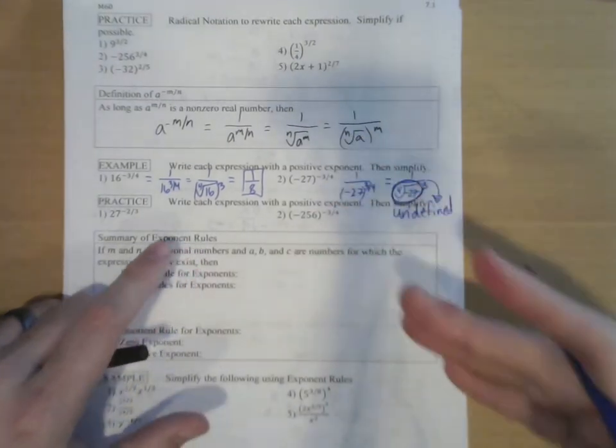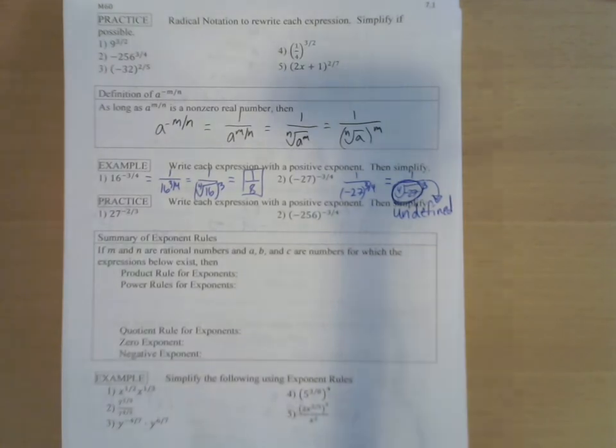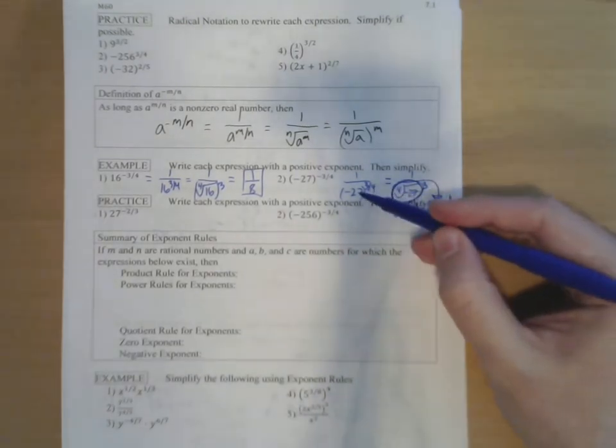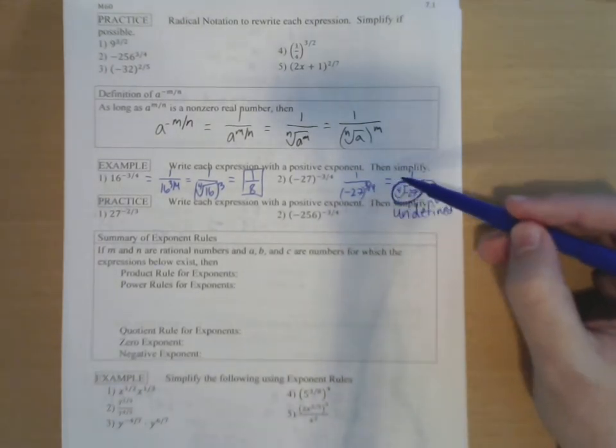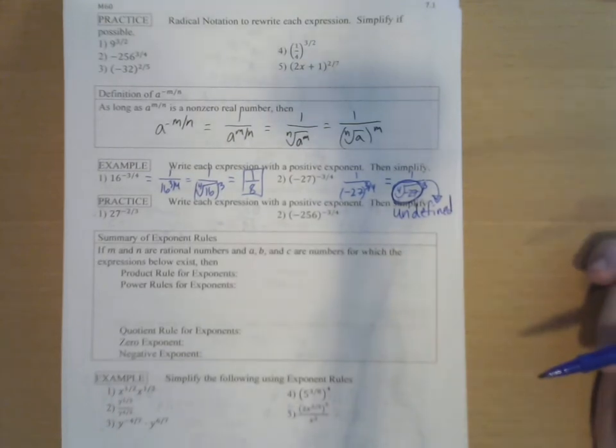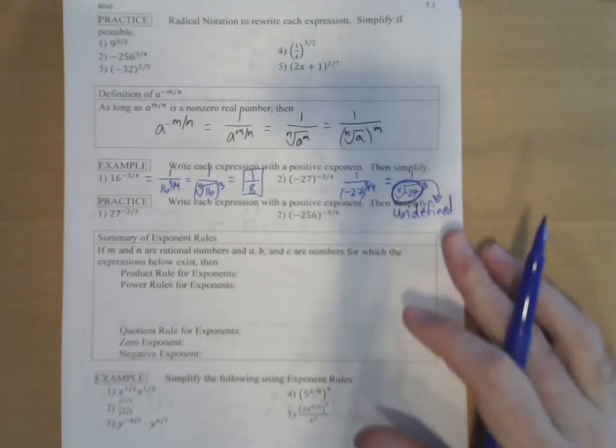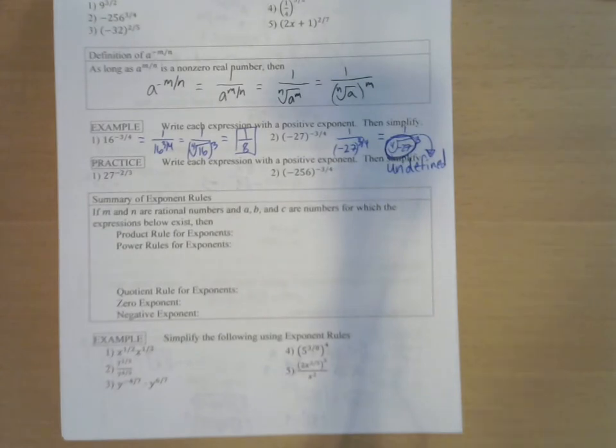And I purposely went through the steps because maybe you don't see it as a fractional power here, but it's very apparent once you switch it to your radical. Oh, excuse me. It appears I got the hiccups.